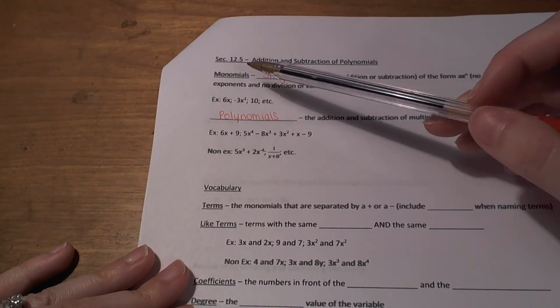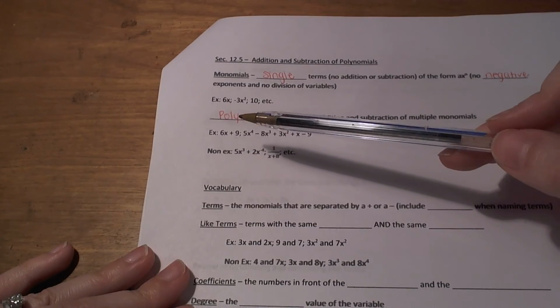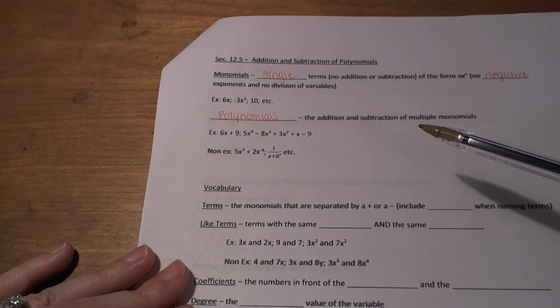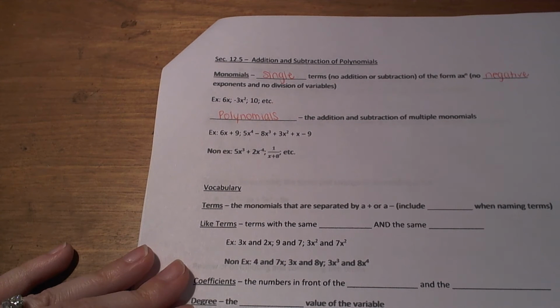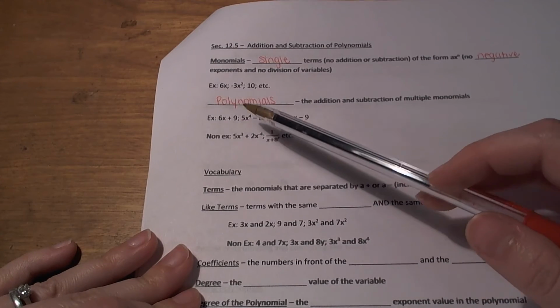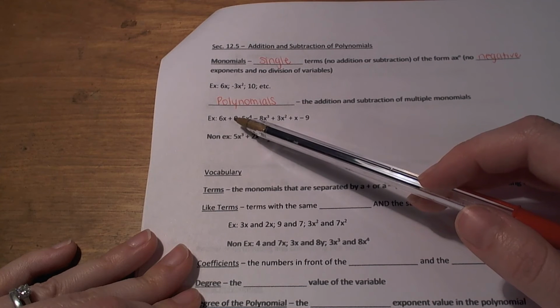Root words: monomials, mono means single or one. Polynomials, poly means many. And so the definition for polynomials is the addition and subtraction of multiple monomials. So good examples are this first line. I have 6x plus 9. They're added together. They're a polynomial.